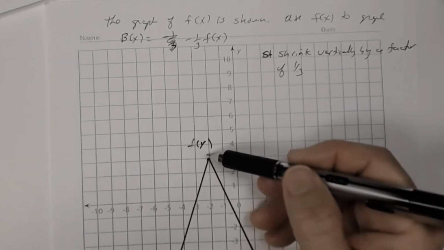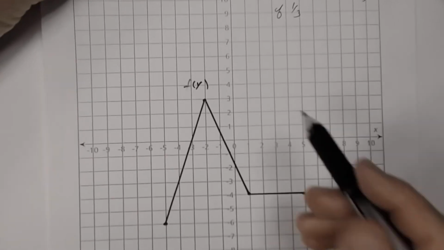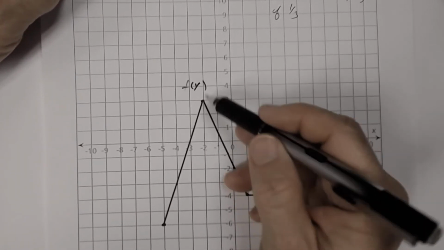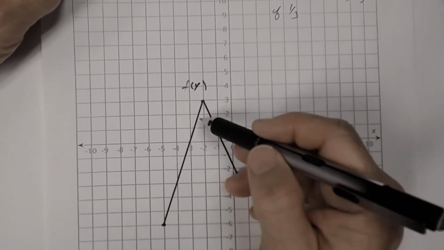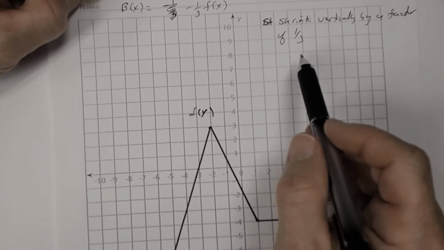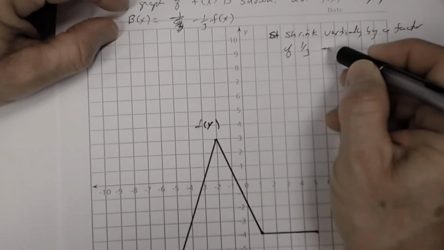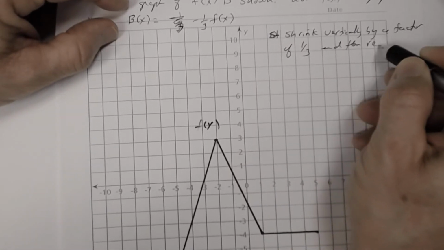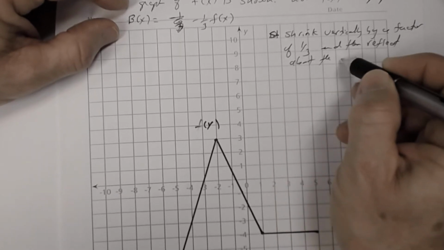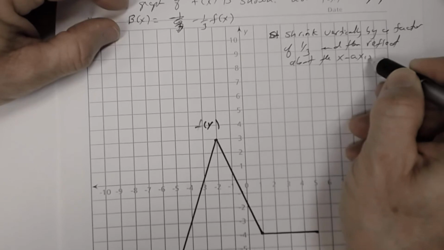Whenever you stretch or shrink vertically, your x coordinate stays the same. The y coordinates change, by multiplying each y coordinate by that factor. And then reflect about the x-axis.